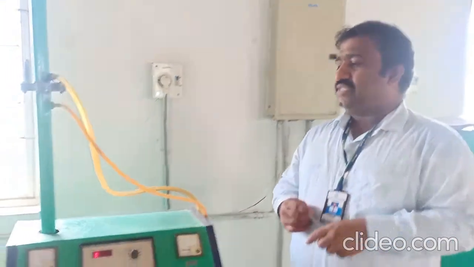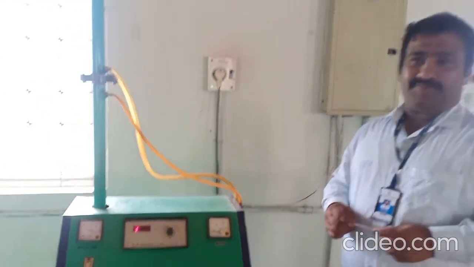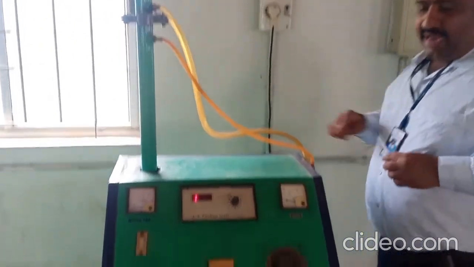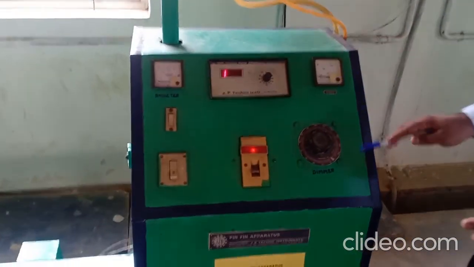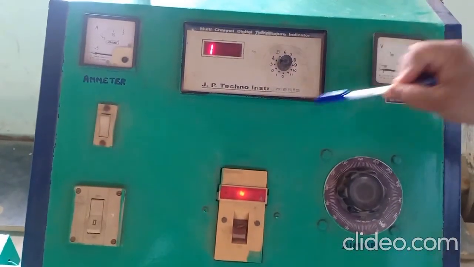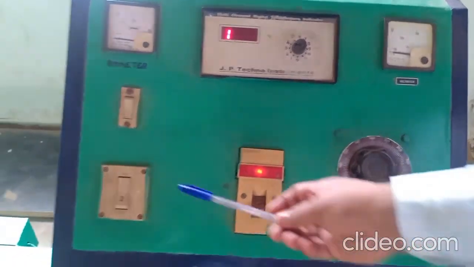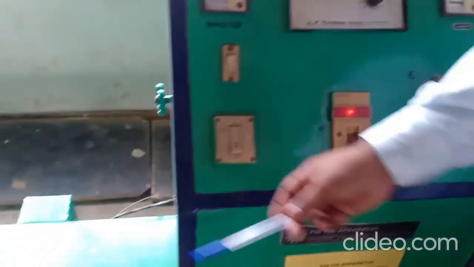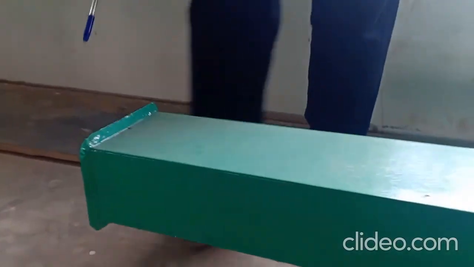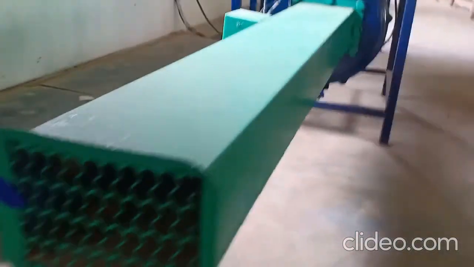Okay, let us discuss step by step how to conduct this experiment. Initially you have to switch on the main, and this experiment consists of a dimmer stat, voltmeter, ammeter and temperature readings. And this is the blower main, and this is the blower, as you have seen here at the bottom. And this is the duct, a spiral duct, you can see here, the duct is like this.